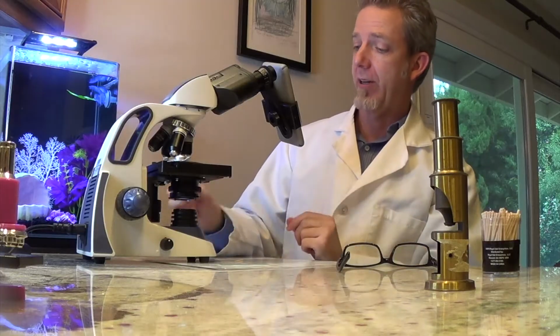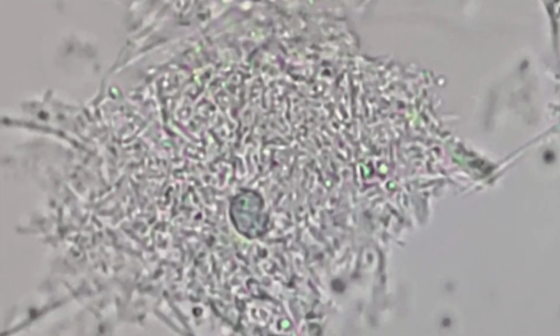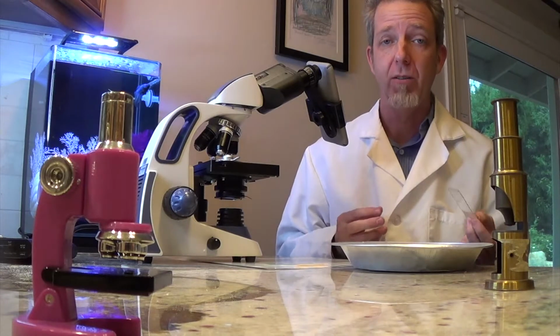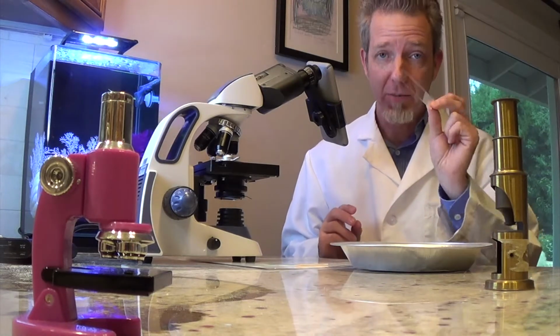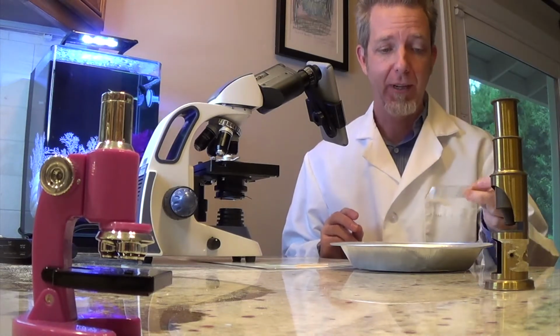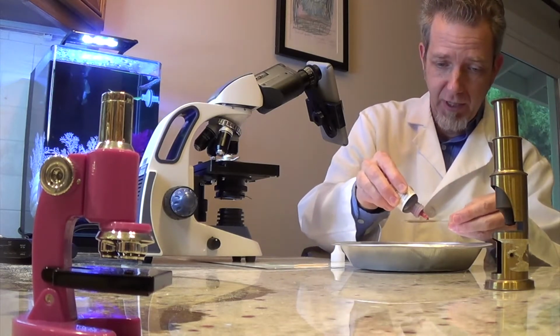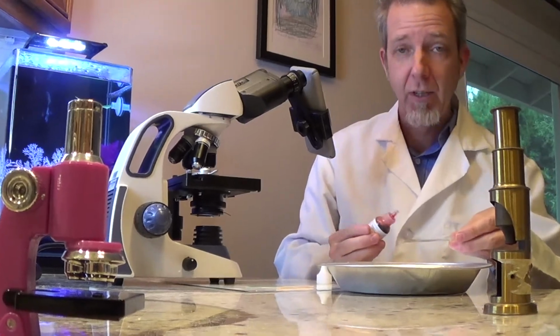So I move around until I find something that looks like a skin cell, and at first it looks just like a smudge, but that's okay. It doesn't look like a lot when you first look at it without any stain. That's why sometimes you add stain to it. So I'm going to add a little stain to it. First I'm going to put some red stain on it, and you want to be careful with stain because if you get it on your clothes, it could stain.